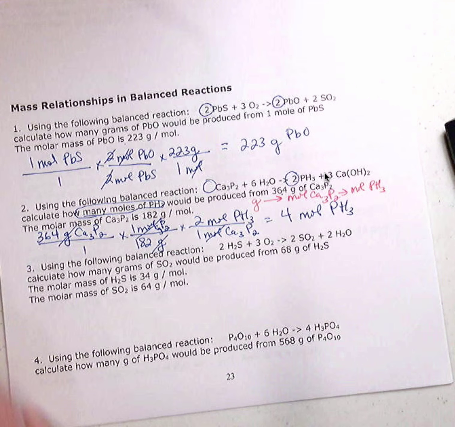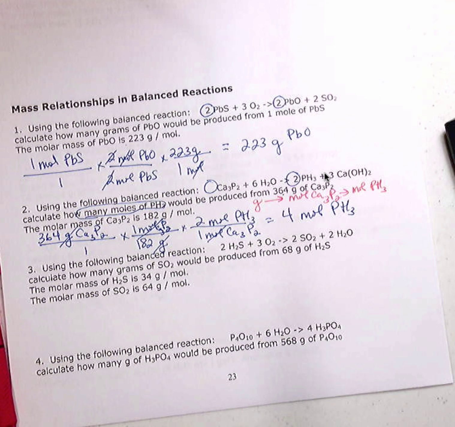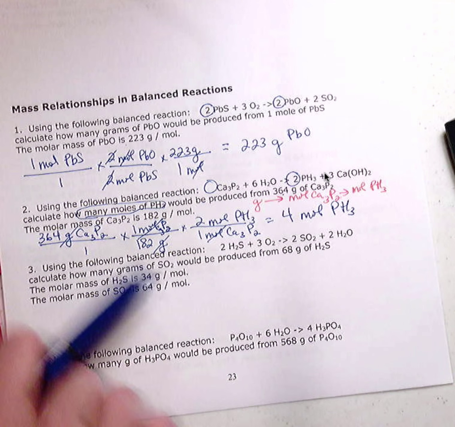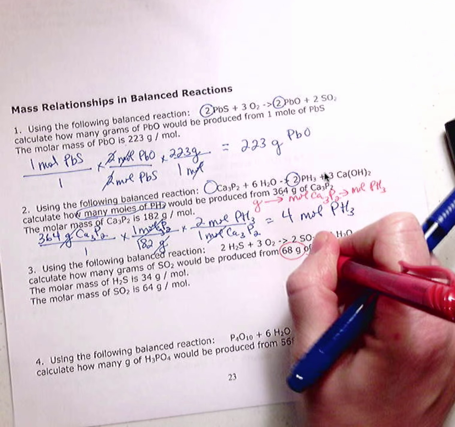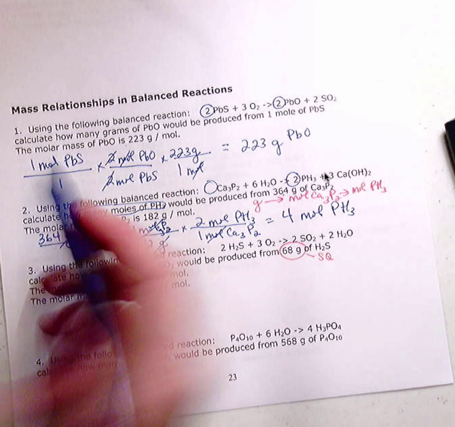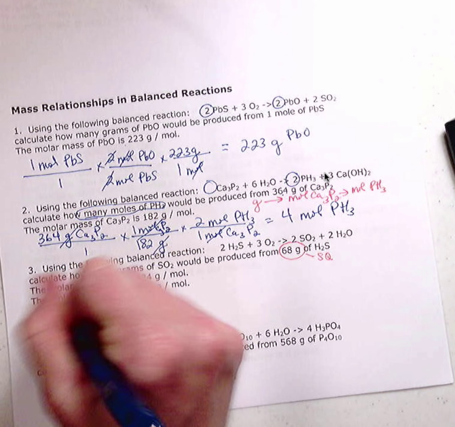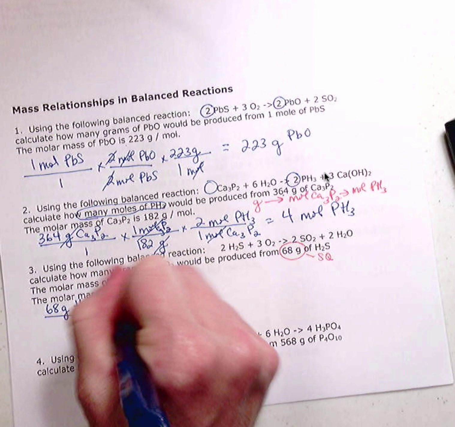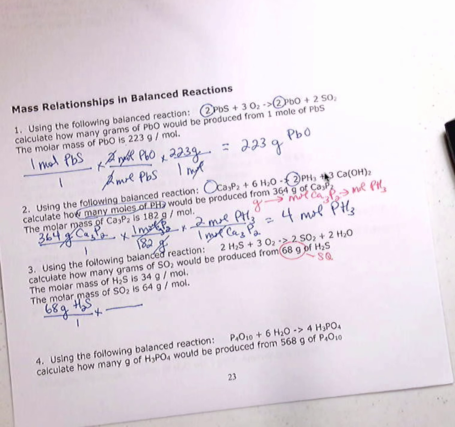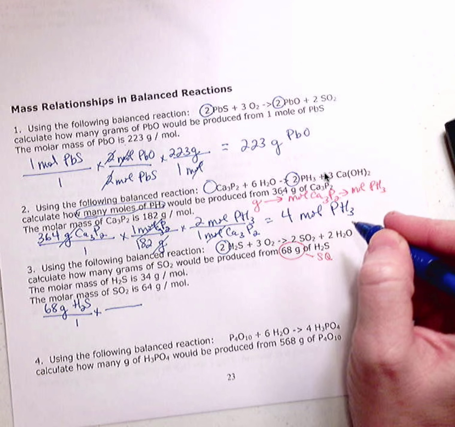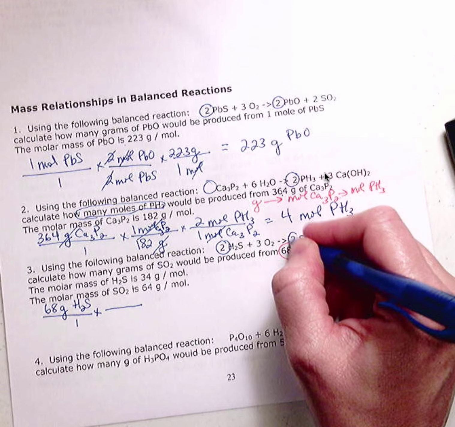Okay, the next problem. Using the following balanced reaction, calculate how many grams of SO2 would be produced from 68 grams of H2S. This is going to be the starting quantity, so we're going to put that 68 grams of H2S over 1. We need to figure out how we're going from H2S to SO2.